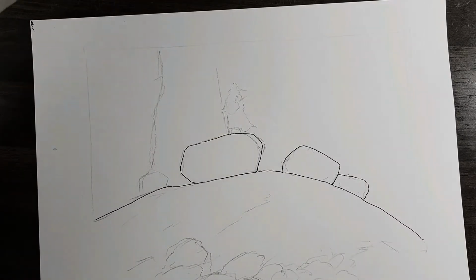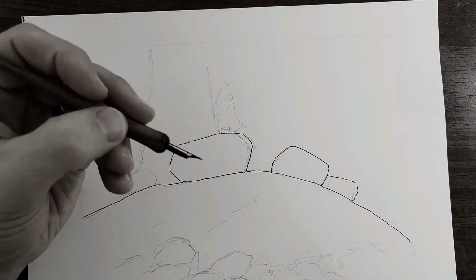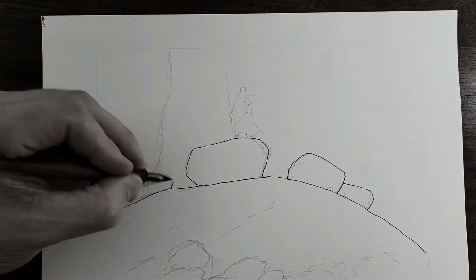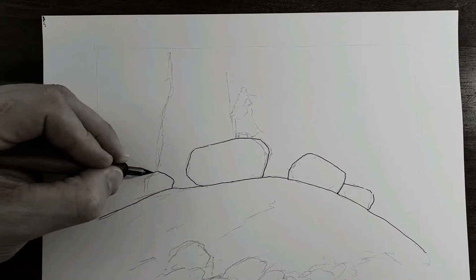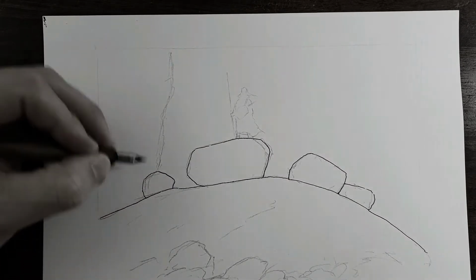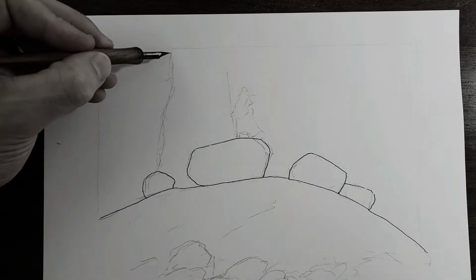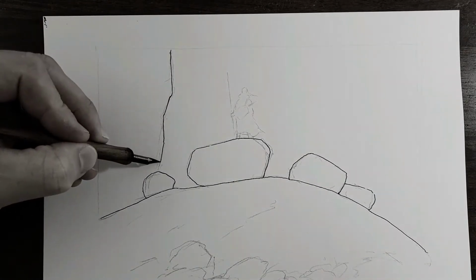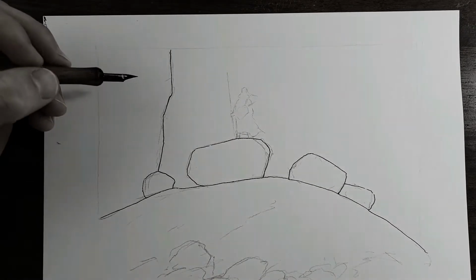So I'm using my Hunt 101, same nib that I used in the rock textures video, and Speedball ink, same ink, and the paper is also the same.